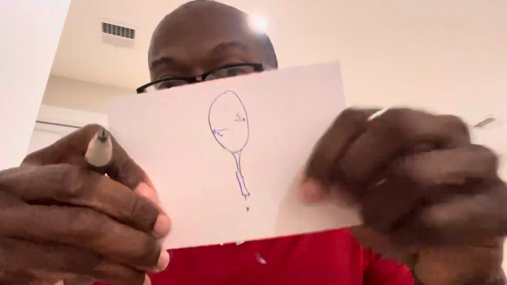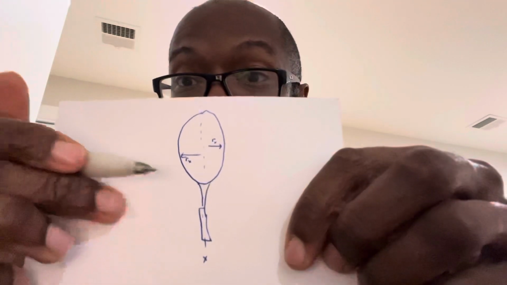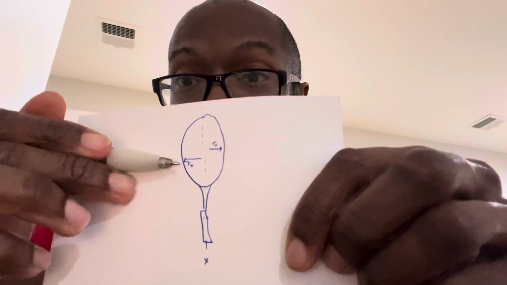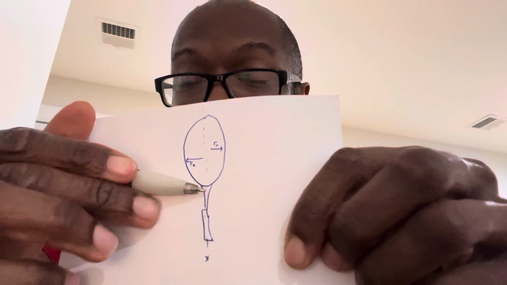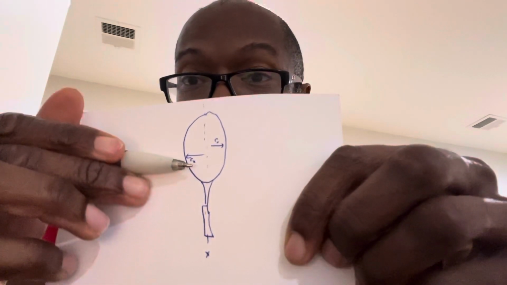is r, right? r is a variable. So r right here, sorry, it's flipped, but you guys can see. So r is the distance from a point on the racket towards that axis, and r is a function of x.